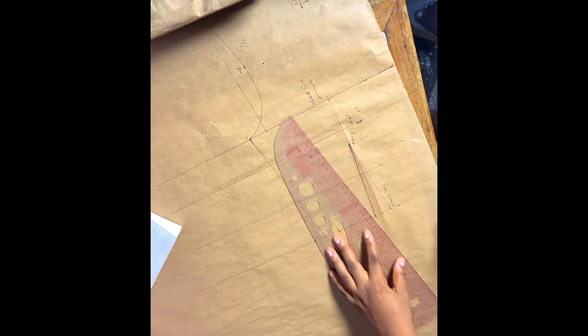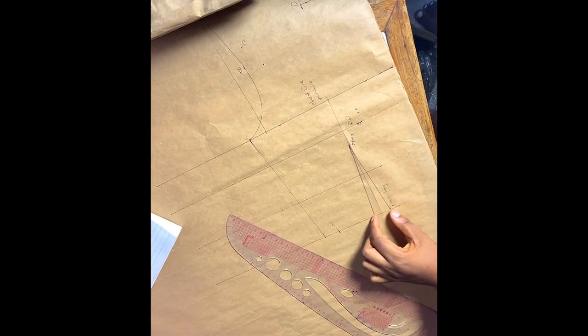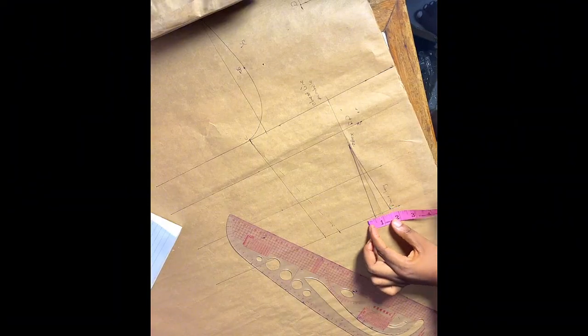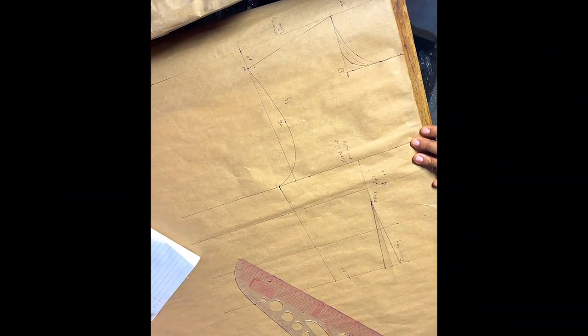In another video, I would explain better the different figures you can use for your dart intake, okay? So this is basically it. Whatever you take as your dart intake, you have to replace it at your side seam, and that is it.